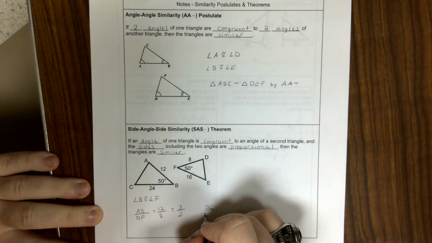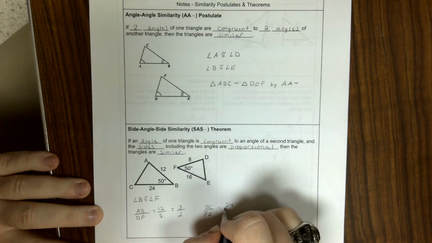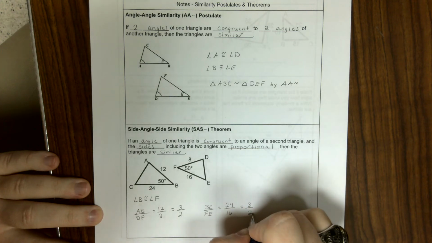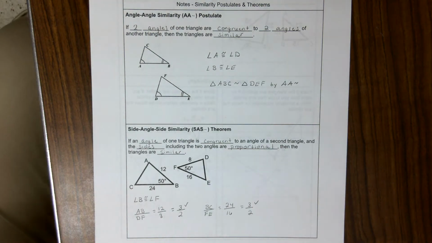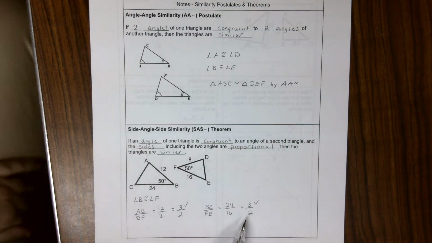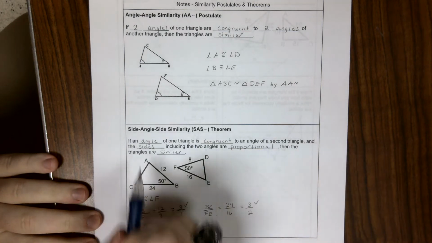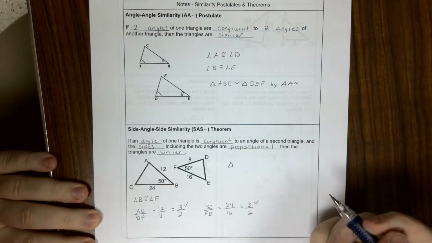Now we check the other side. BC over FE, and that will be 24 over 16. That reduces also to conveniently 3 halves. So notice that we have our two pairs of corresponding sides. Yeah, sorry, I got tongue tied. Our two pairs of corresponding sides are proportional, meaning that I can set up the proportions and they'll reduce to the same fraction. That's what proportional means. So we've satisfied side, angle, side.